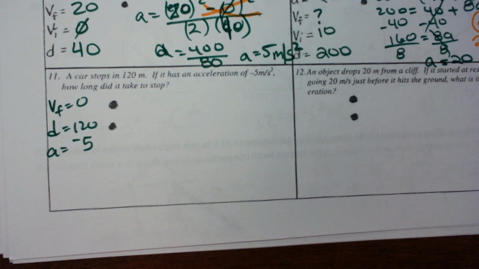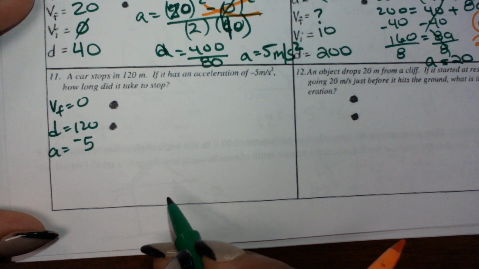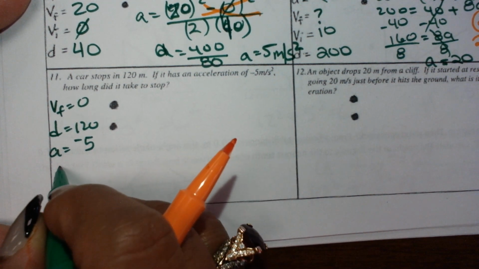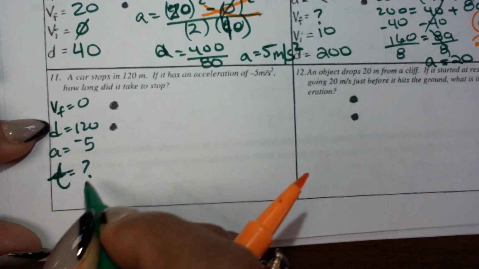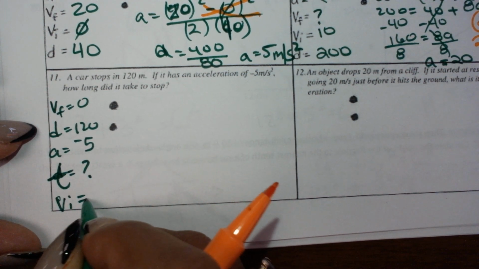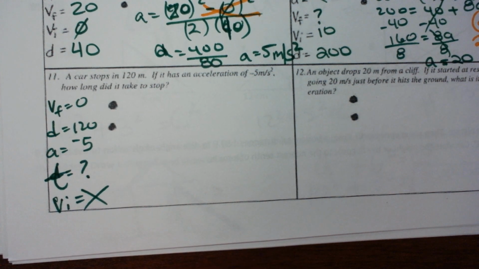I'm coming to a stop, which makes sense because my VF is 0, my VI better be bigger than 0 because I'm coming to a stop. They also tell me that my distance was 120. My T is question mark. The VI was never given to me.